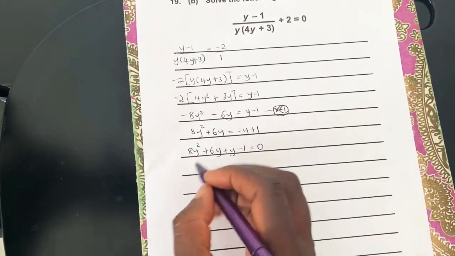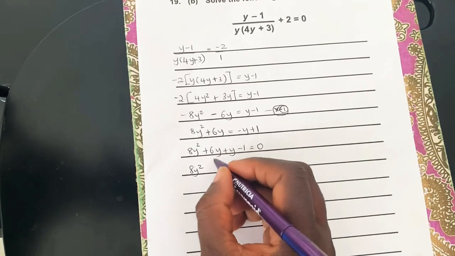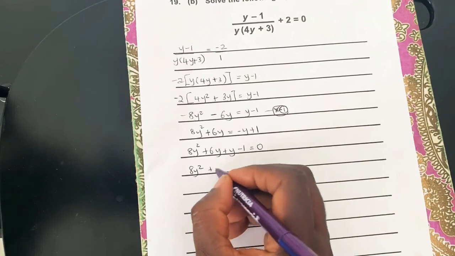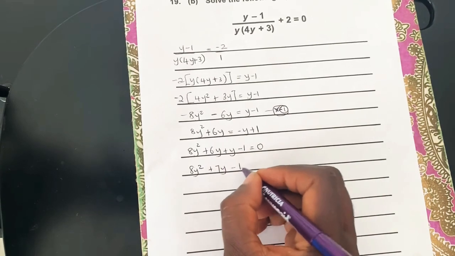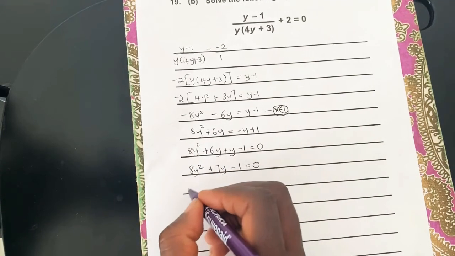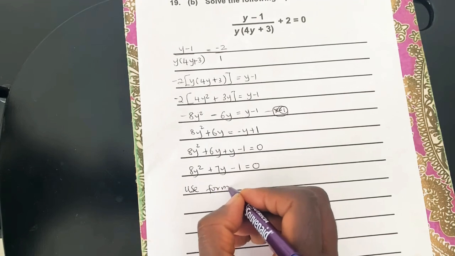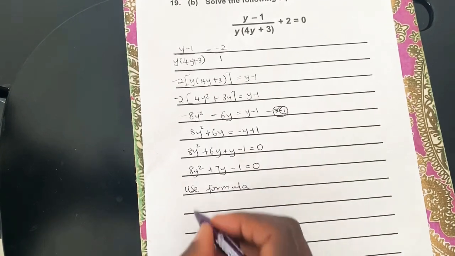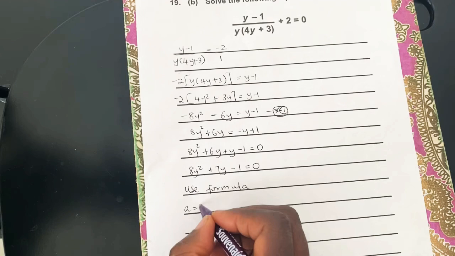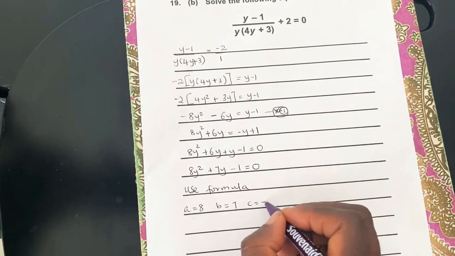Then we'll have 8y squared, 6y plus 1y will be plus 7y minus 1 is equal to 0. Now we have a quadratic equation, so we can use the formula. If we use the formula, A would be equal to 8, B would be equal to 7, and C would be equal to -1.